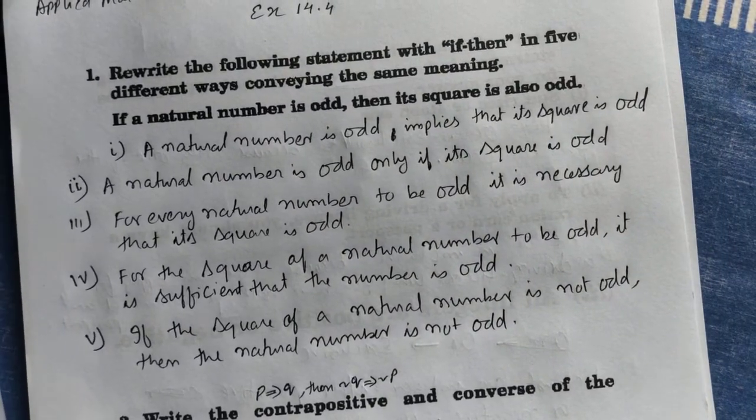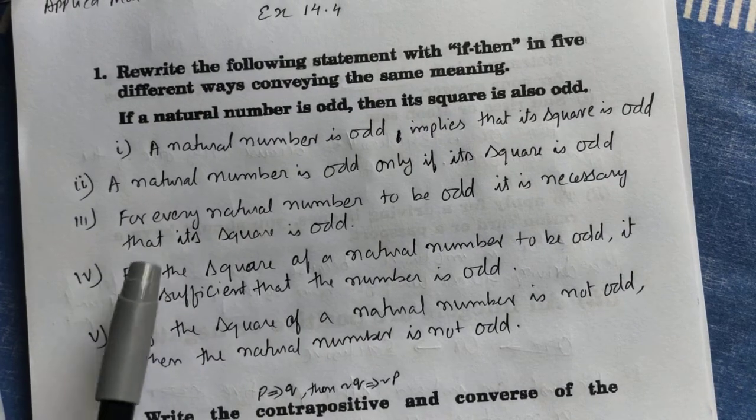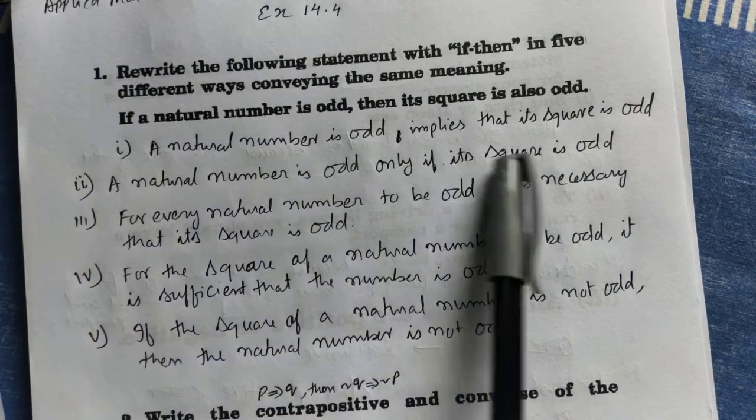Okay, these are the 5 ways we're writing with the same meaning.